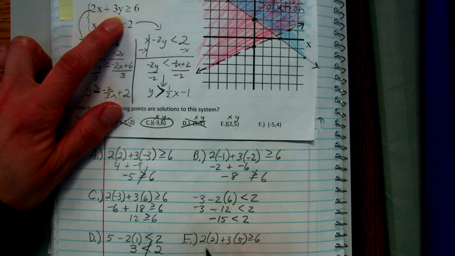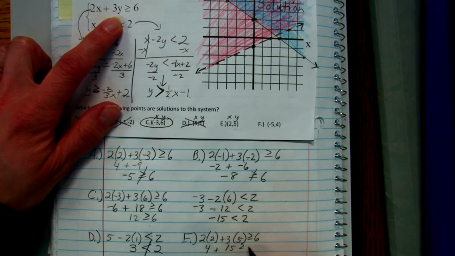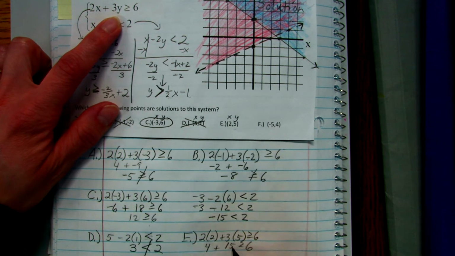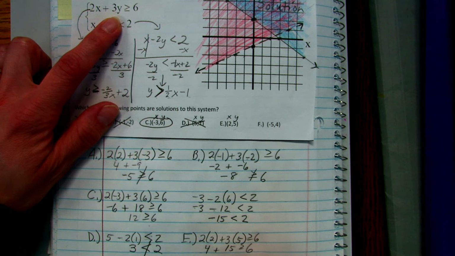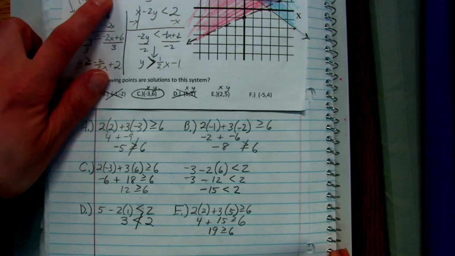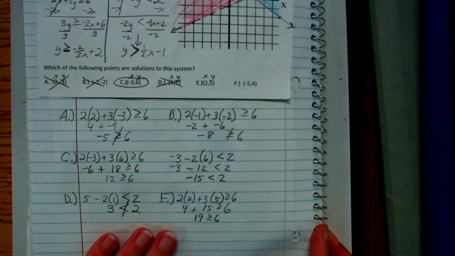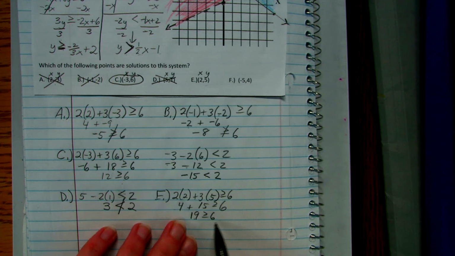Yeah. So 2 times 2 is 4. 3 times 5 is 15. Doing our order of operations here, so 4 plus 15 is 19. It does look like it works for the first one because 19 comes out bigger than 6, which is what we expected. Sorry, I just went off the screen. I'll pause for a second because you probably couldn't see what I was doing.